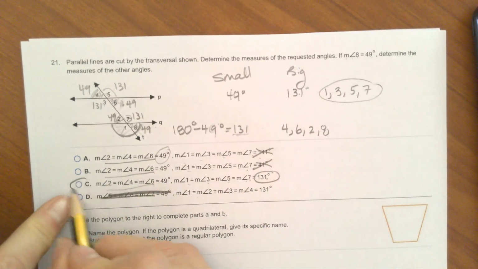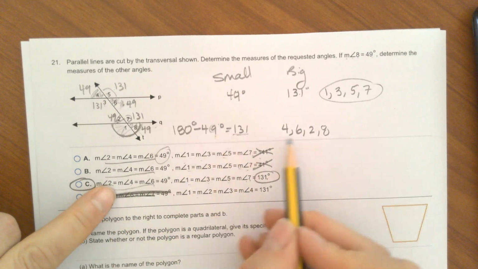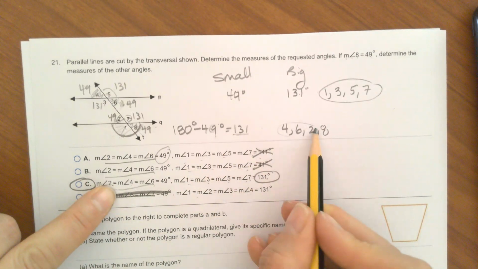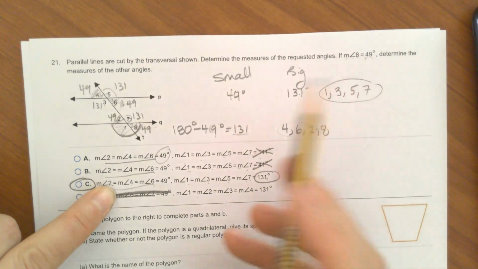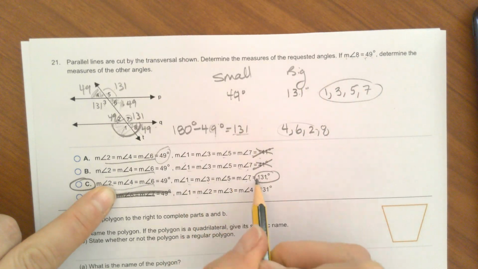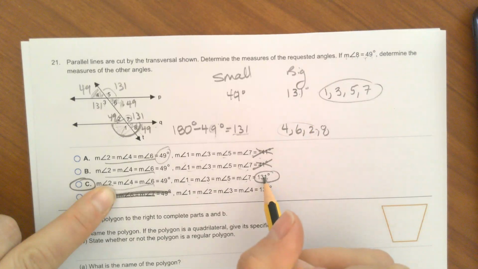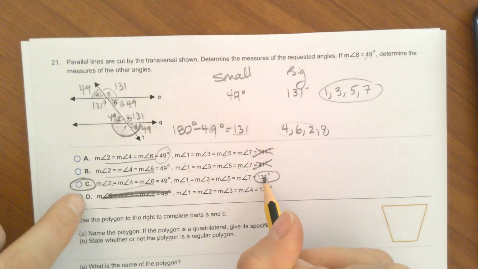So it's got to be this one, because 2, 4, 6 are small. They're not telling you 8 because they already gave you 8. And then the big ones are 1, 3, 5, 7, and it's 131 degrees. Okay, there.